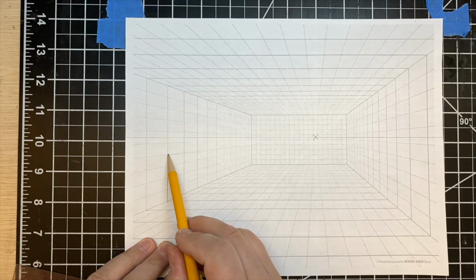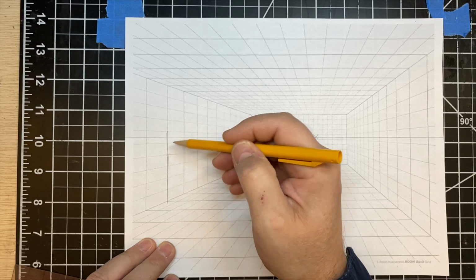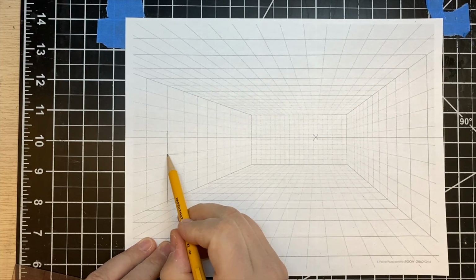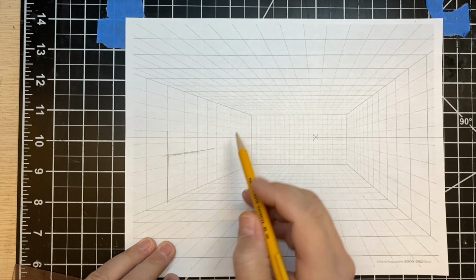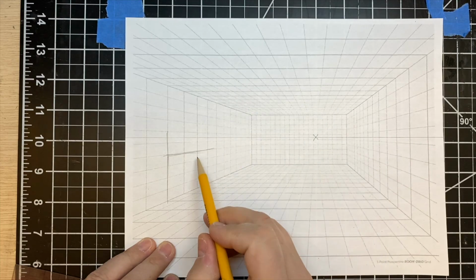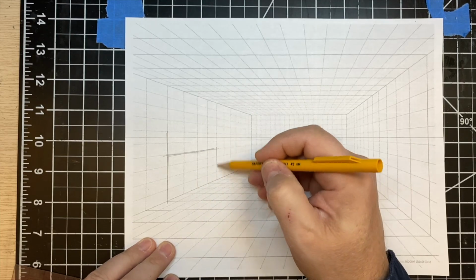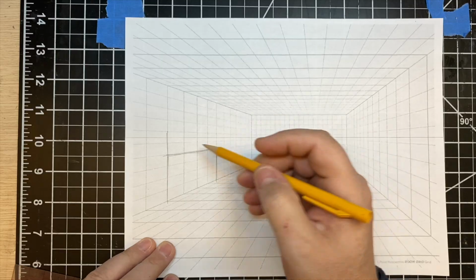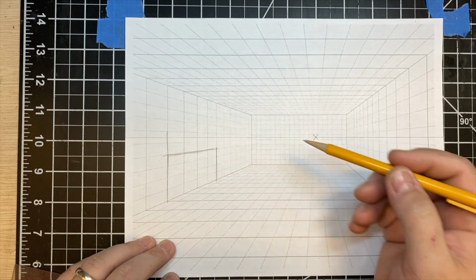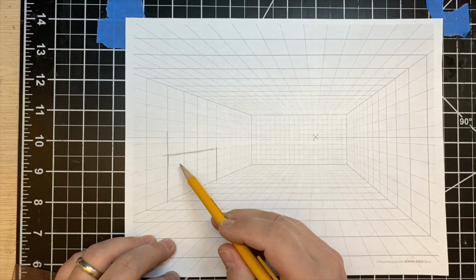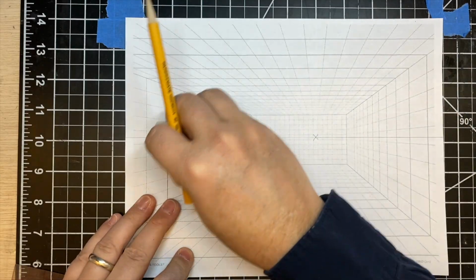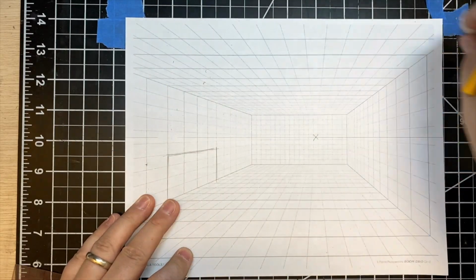So I'm going to start off with a basic, like a headboard. I'm going to keep it below my eye level. This is going to be a king size bed. I'm going to make it really big. Okay. And let's say I want it to be maybe an unusual shape. Like, I don't want it to be all square. I want it to be something else.